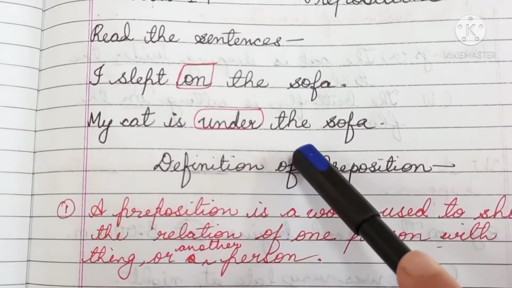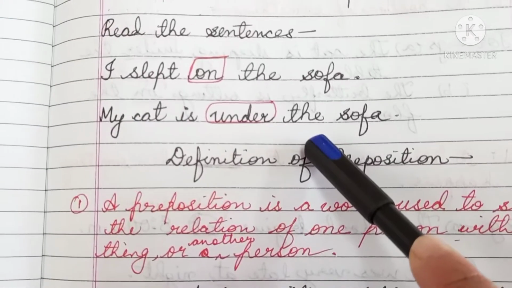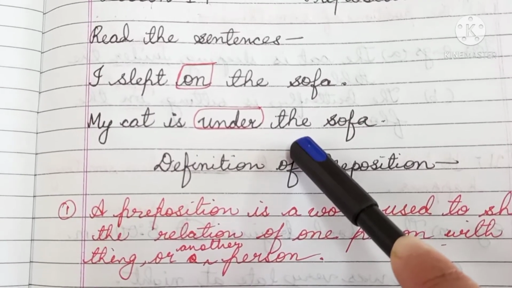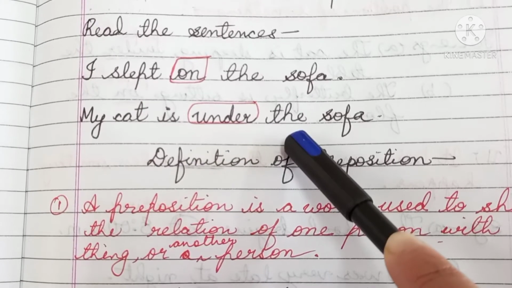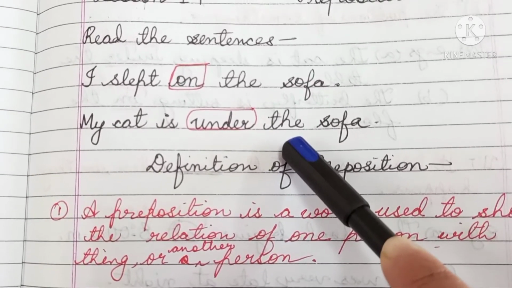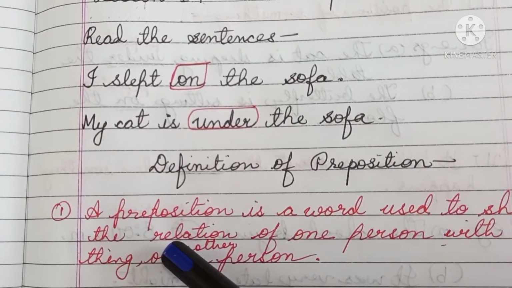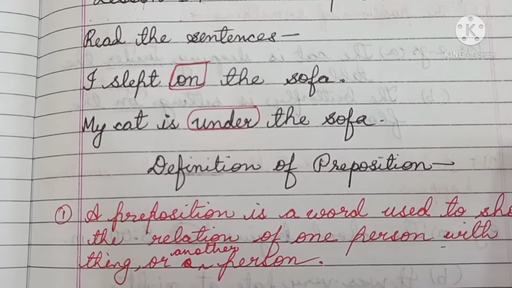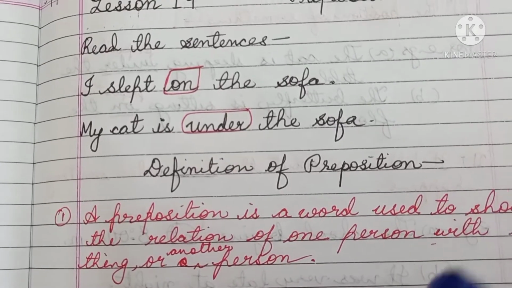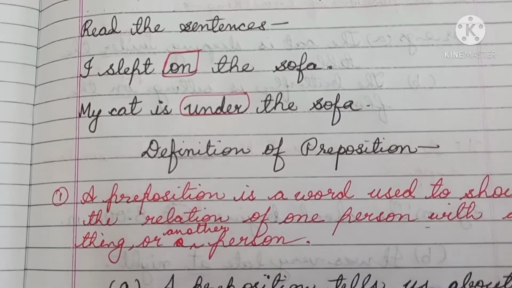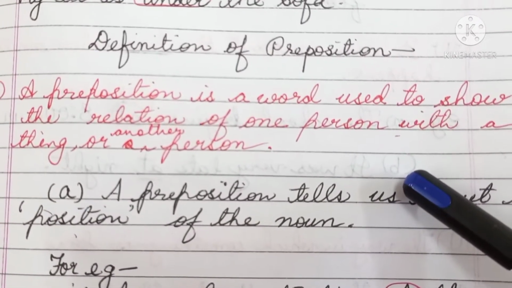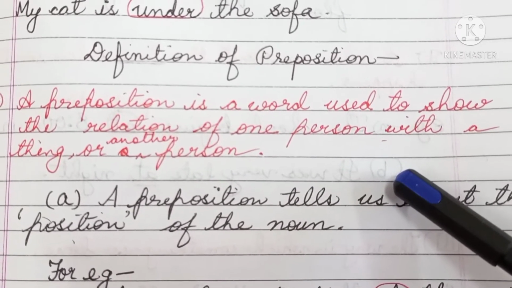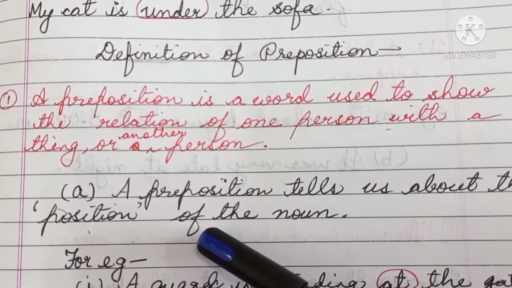So my cat is under the sofa. Where is your cat? Your cat is under the sofa. So the words are showing a relationship between two persons, two things, two animals, two birds, or in other words, it shows the relationship between a person and a thing, or between a person and another person, or between a thing and other things. So the definition of a preposition goes like this. A preposition is a word which is used to show the relation of one person with a thing or another person.